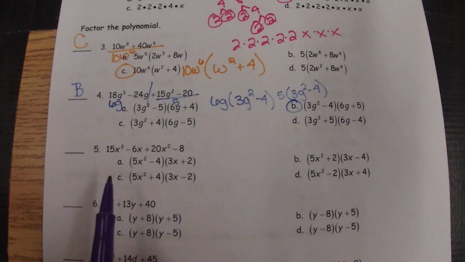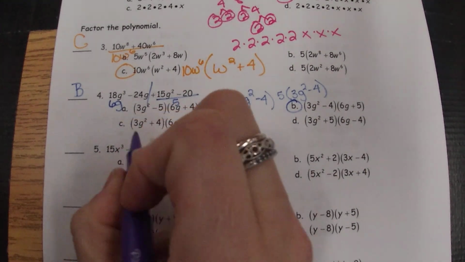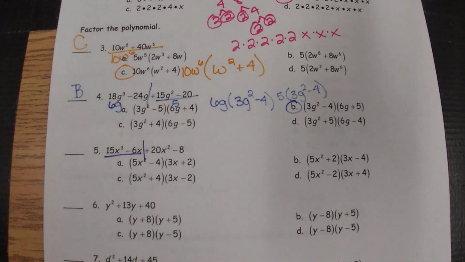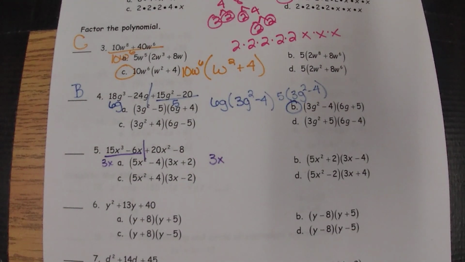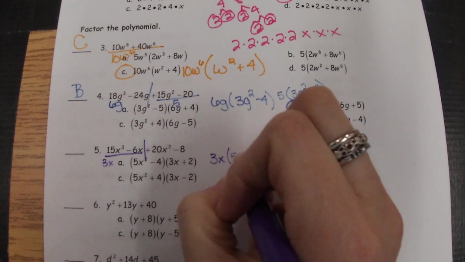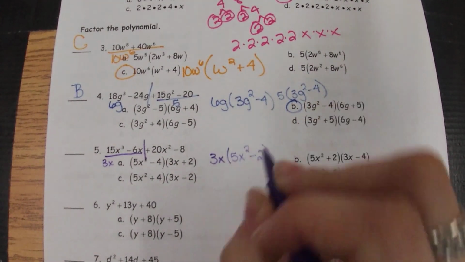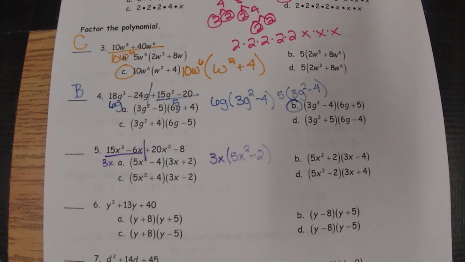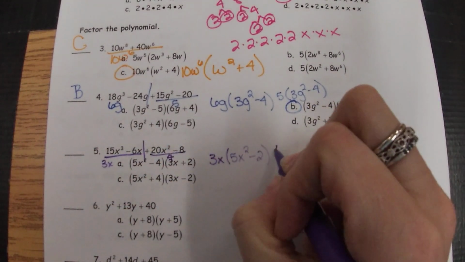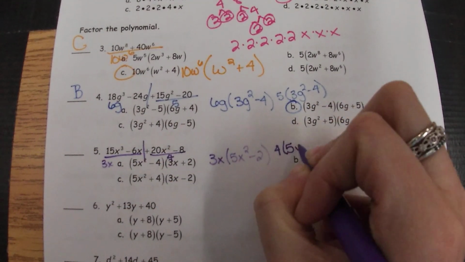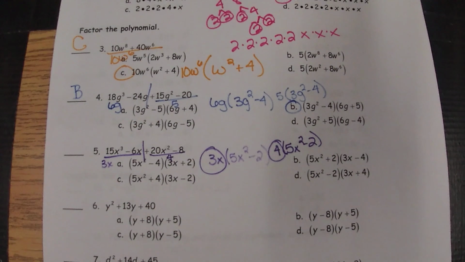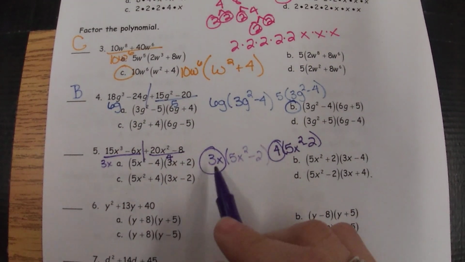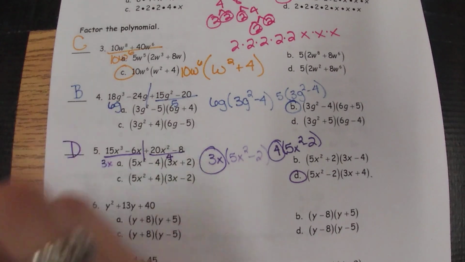Number 5, if we look for a GCF first, there is not one, so again, then we'll split in half. On this left-hand side, we have a GCF of 3x. Let's see, that will give us a 5x squared minus 2. This marker is dying. And we'll do the other side. That has a GCF of 4. That will leave us with the 5x squared minus 2. So we need a 3x plus 4. Let's see, 3x plus 4 and a 5x squared minus 2. So we will pick D.